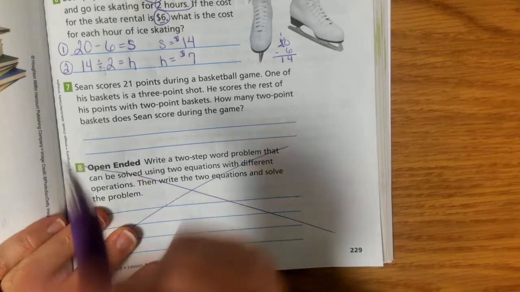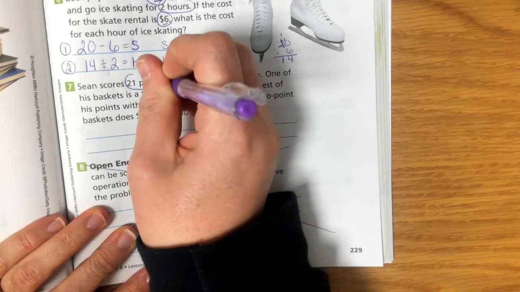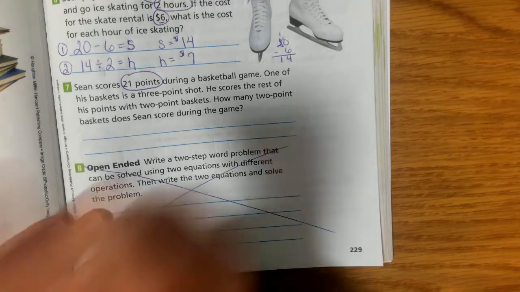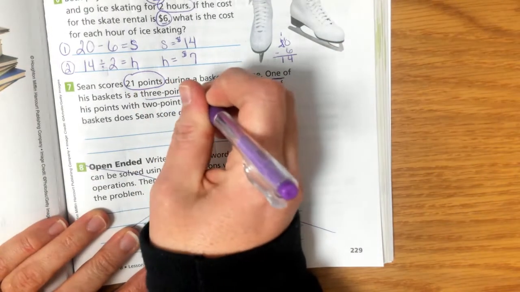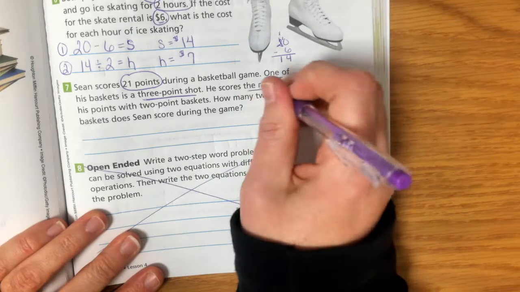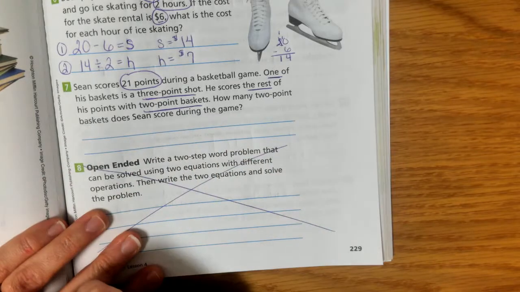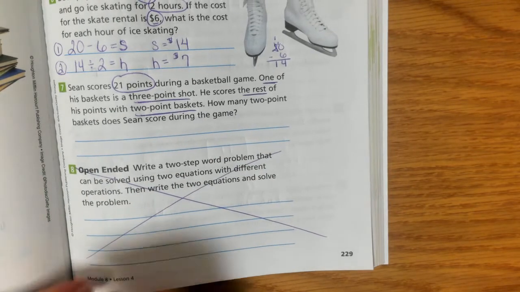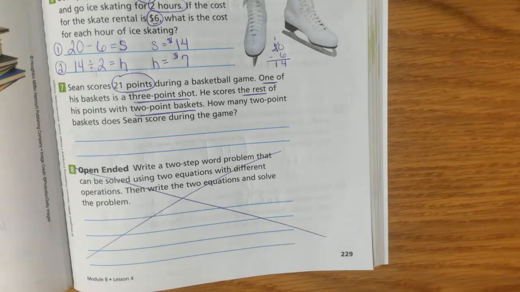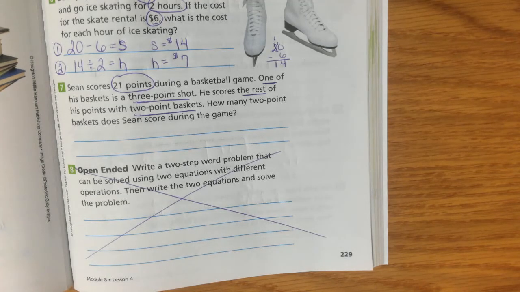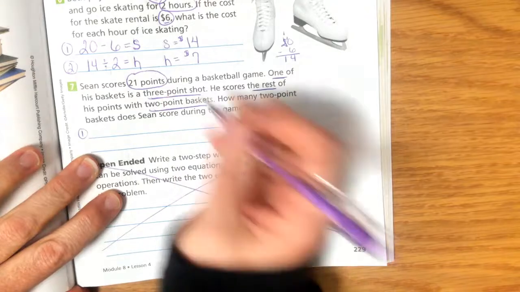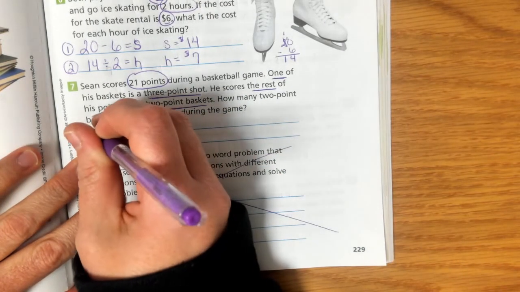So we can see that Sean scored a total of 21 points. Just one of the baskets was a 3-pointer. And the rest of the baskets were 2-pointers. And we need to know how many 2-point baskets Sean scores during the game. So if he only scores one 3-point shot, that means that we can take that 3-point shot out of there, and then the rest would be all the 2-pointers, right? And then we could do some division to figure out how many are 2-pointers. So our first step is to figure out, well, how much are just the 2-pointers by themselves?